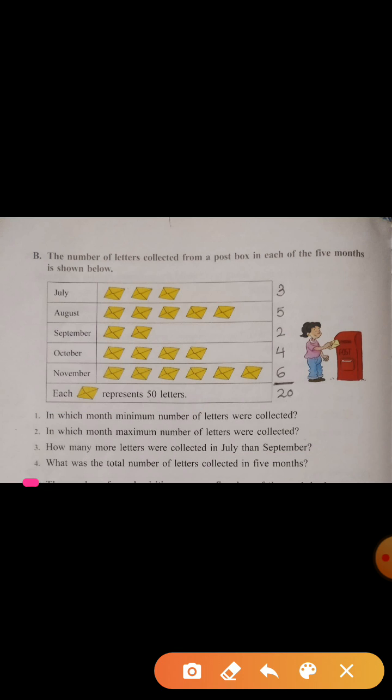And now the last question. What was the total number of letters collected in 5 months? Again, to find out the total number of letters, first of all we count the number of symbols of letters and make their total. So here you can see I have already written the count of symbols of letters and made their total, and the total comes 20.